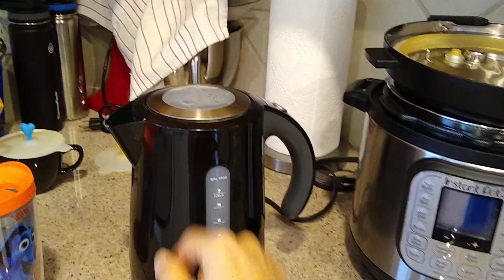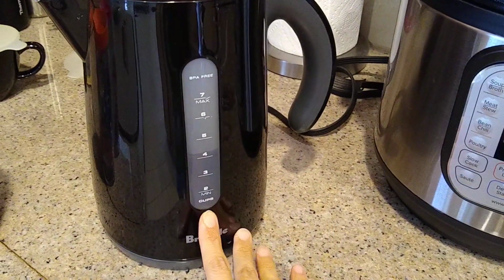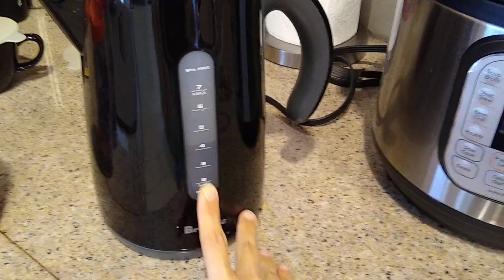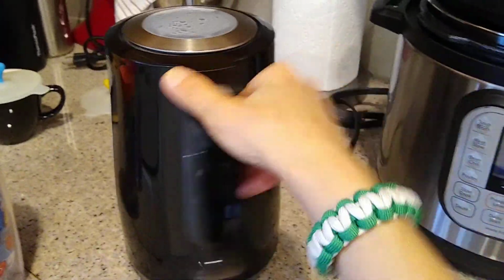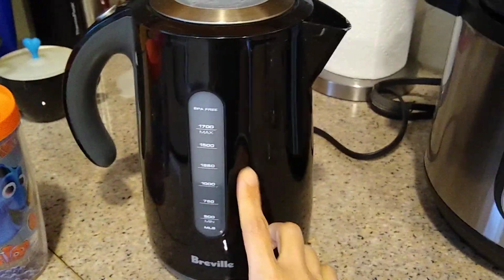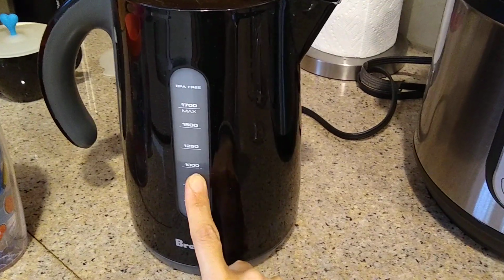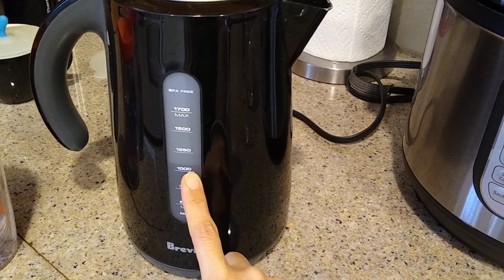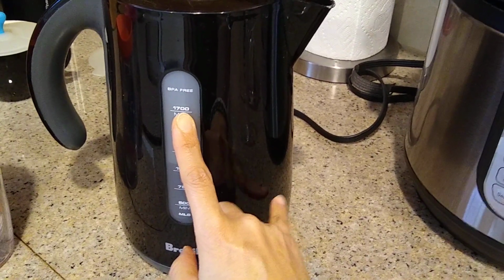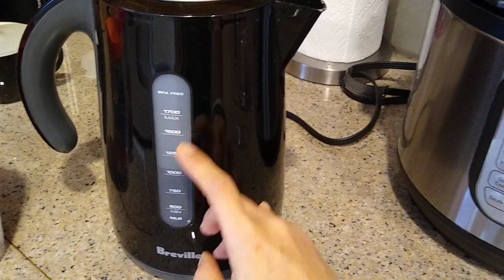This is my kettle. And as you can see on one side, it tells you how many cups of water. So the max is 7 cups of water. But if you turn to the other side, it is measured in milliliters. And 1,000 milliliters is exactly 1 liter. And the max is 1,700 milliliters or 1.7 liters.